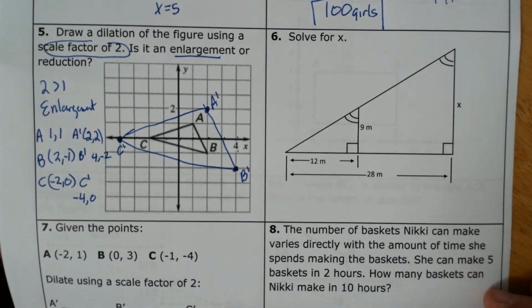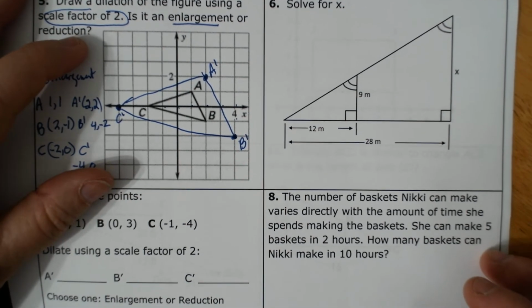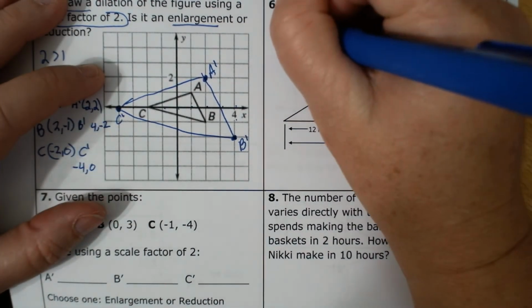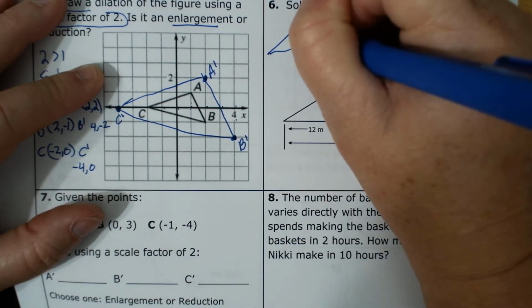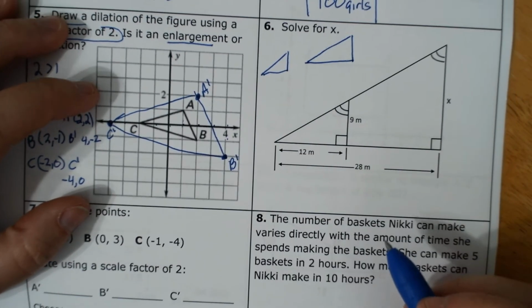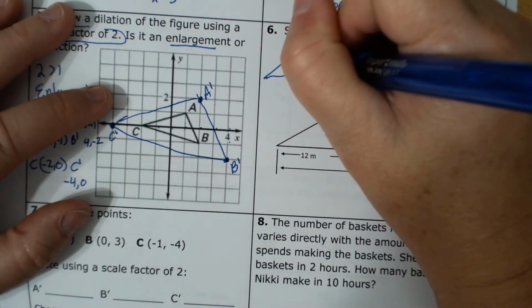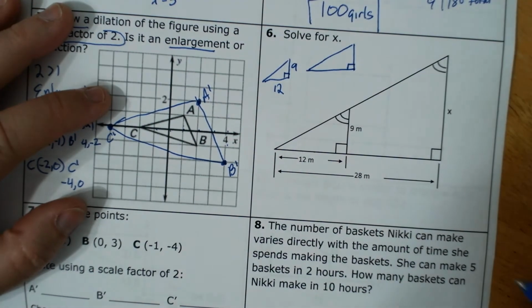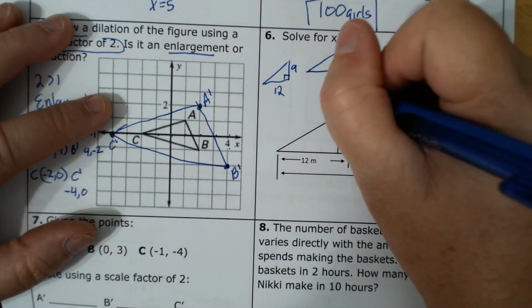Okay, solve for x. Best way to do this is if you see these are a big triangle and a small triangle, and I would take the time to pull them out of each other. Y'all are making some mistakes on these. So here's the right angle, here's the right angle, 9 and 12, x and 28.